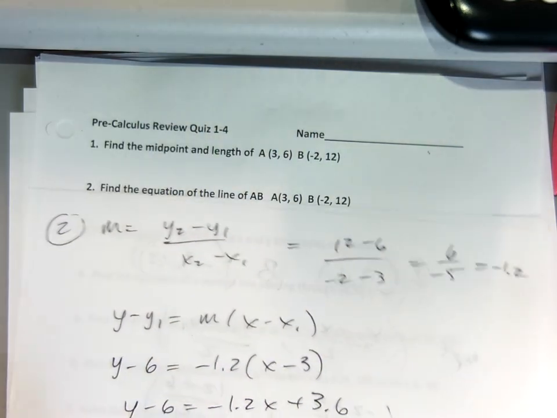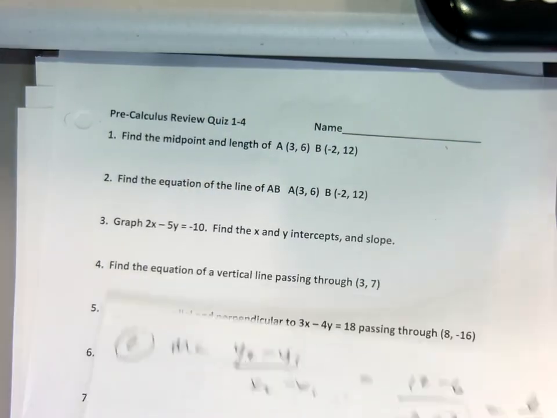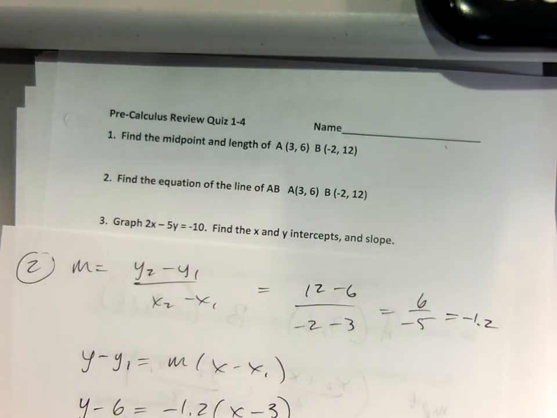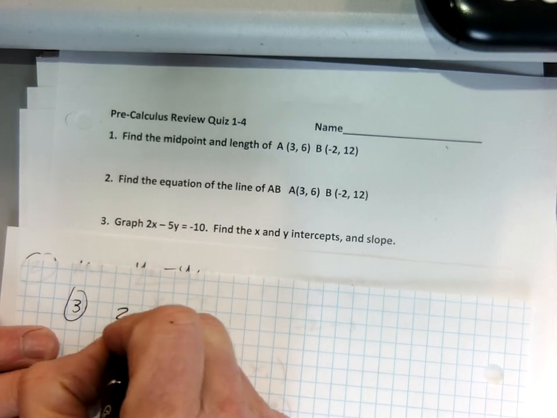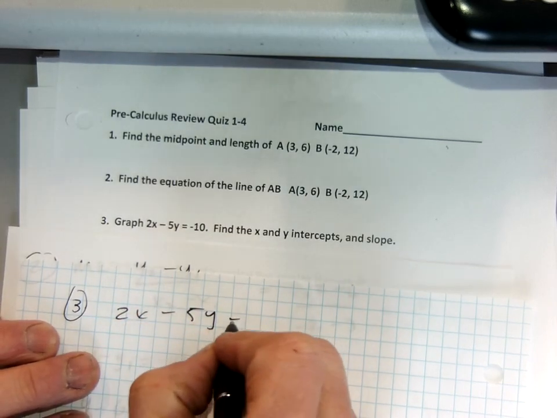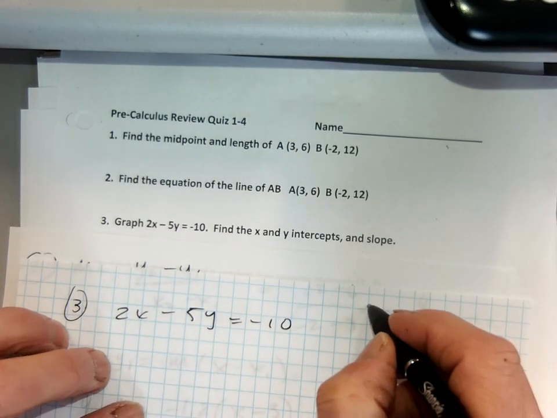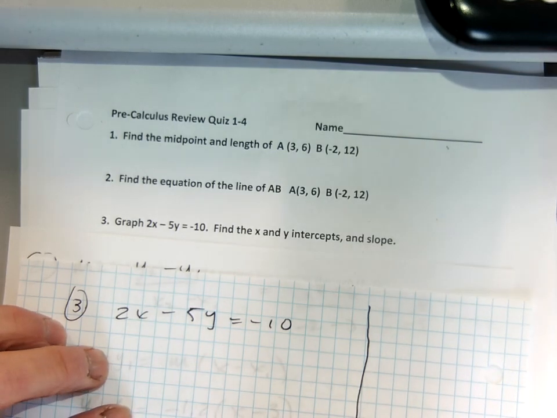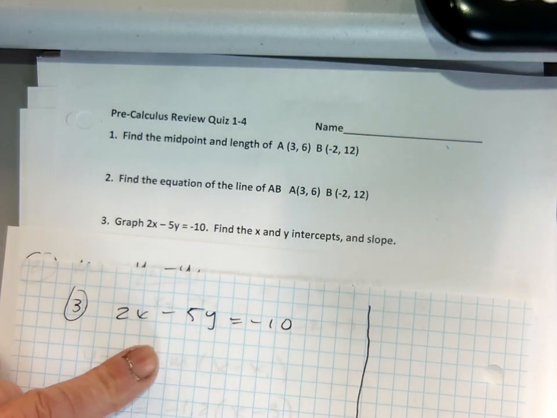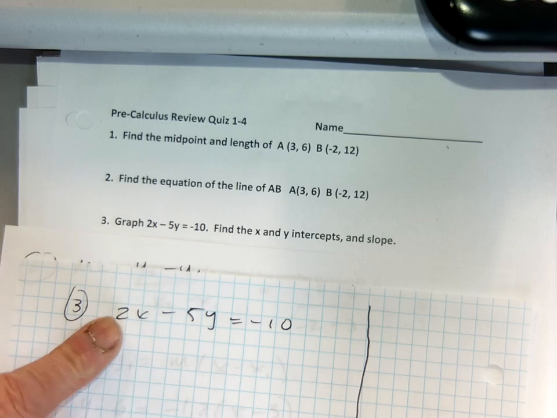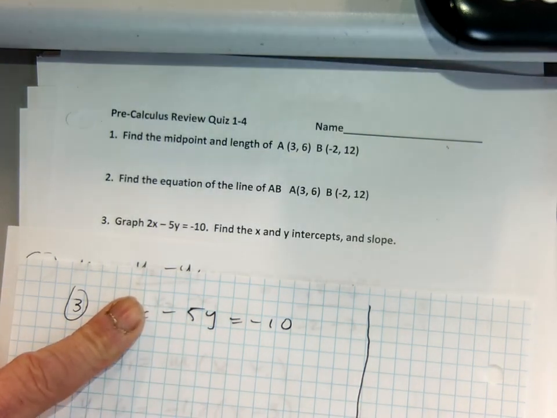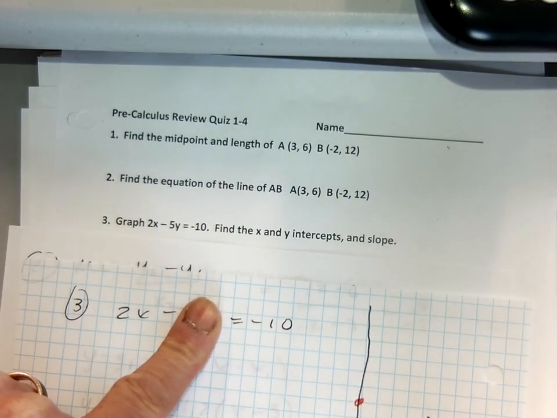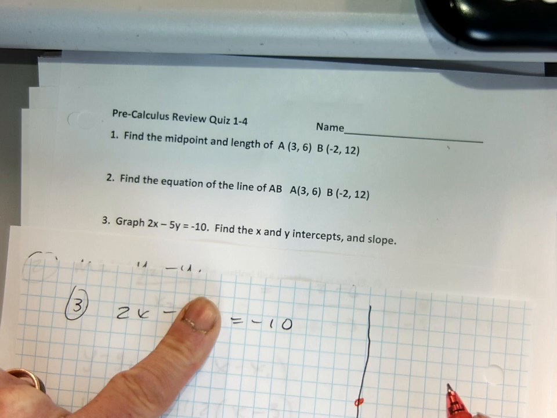Number 3 says graph. Okay, so I need my graph paper, which I have some here. Put number 3 on graph paper. I have 2x minus 5y equals negative 10. I think the easiest way for me to graph this one is by what I call the cover-up method. If I cover up the x's, I get y equals 2, so I'll put an answer at 2. And if I cover up the y, I get x equals negative 5.